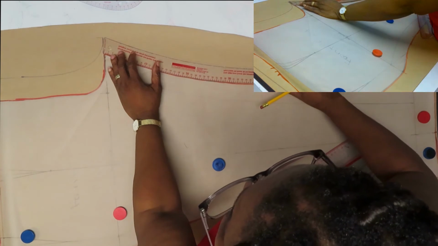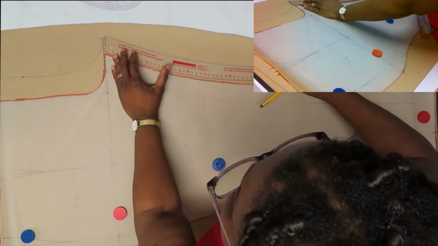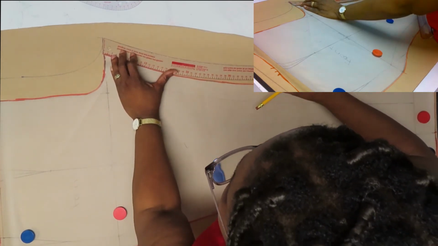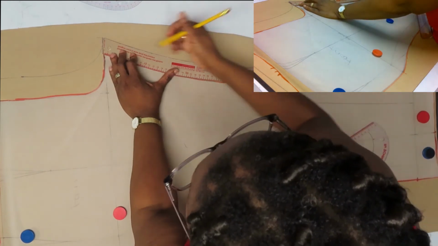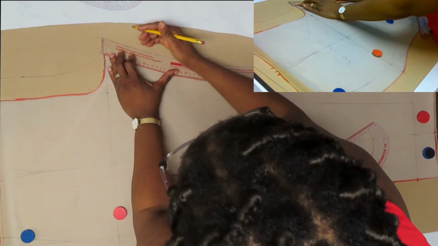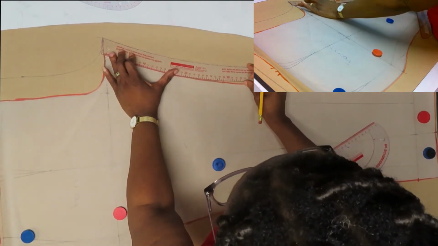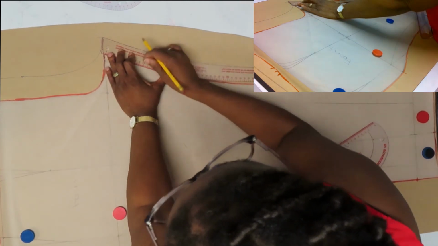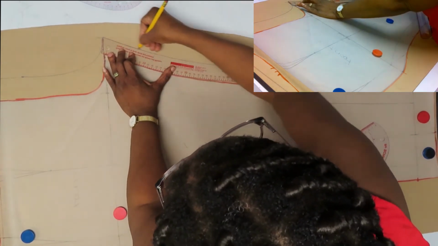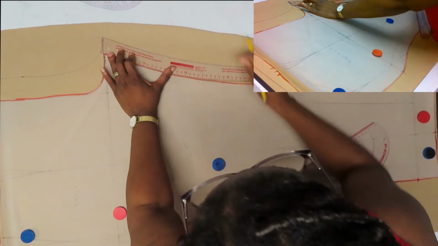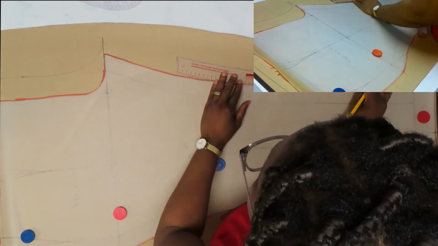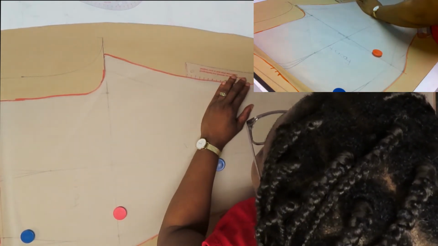All right. So that is that. Just like this. Okay. So you can also align it to the pattern. So you just form your line like this. Then just draw it down.